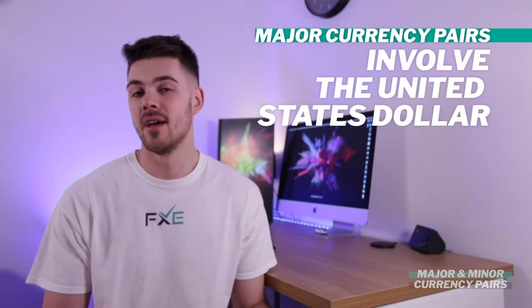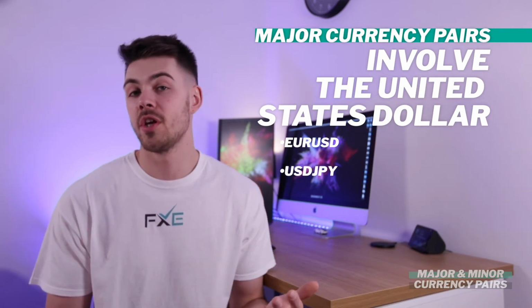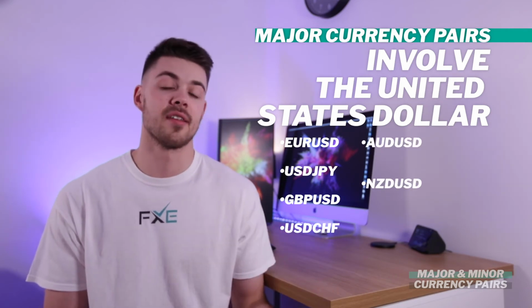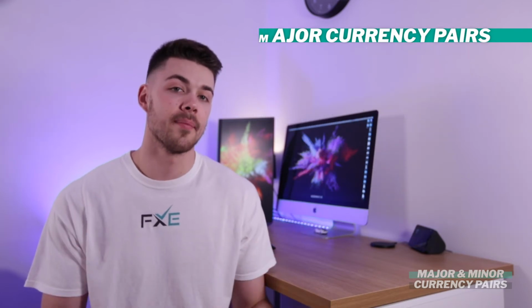Now that you have a good understanding of how currency pairs work, it's time to understand what makes a currency a major, minor or exotic. Let's start with majors. Major currency pairs involve the US dollar. These include EURUSD, USDJPY, GBPUSD, USDCHF, AUDUSD, NZDUSD and USDCAD. These pairs have the most volume traded daily, and therefore often where the larger investors will do their business due to the higher volume and liquidity when compared to the minor and exotic pairs.